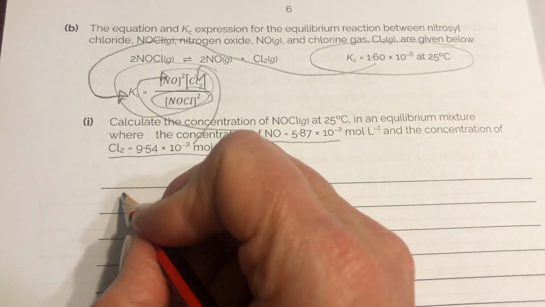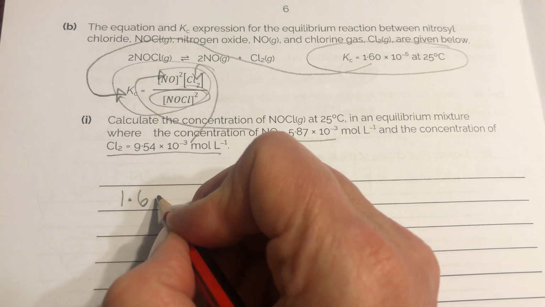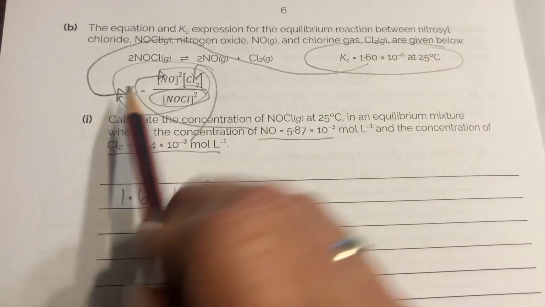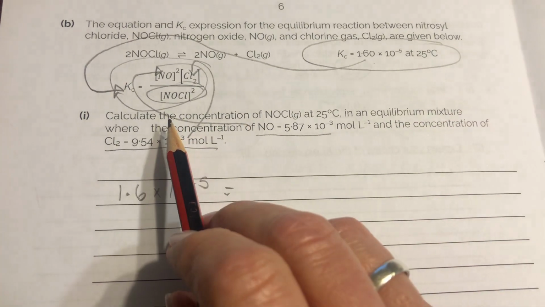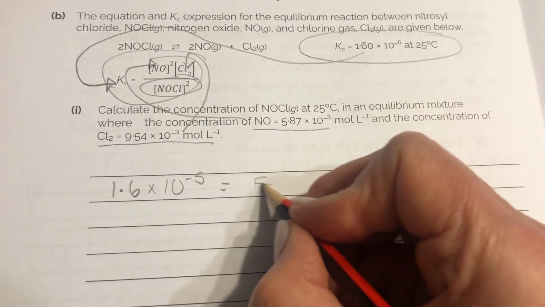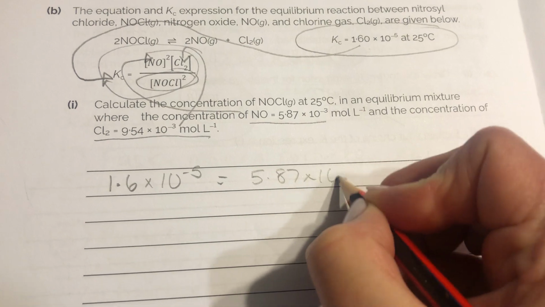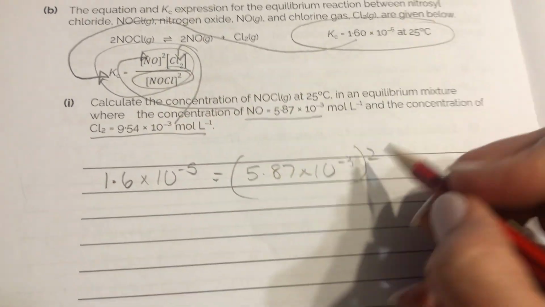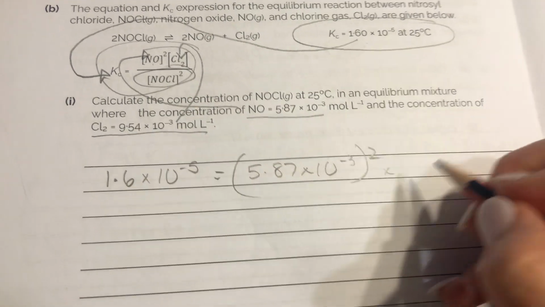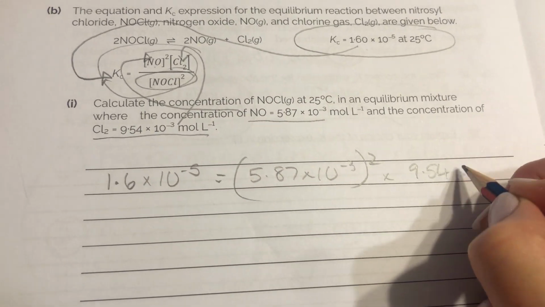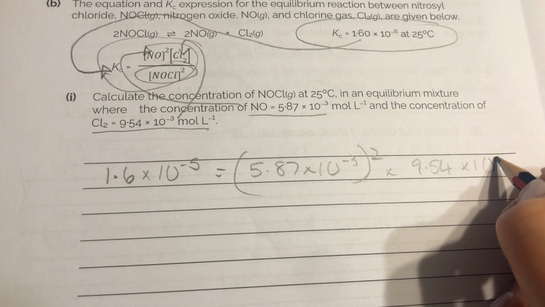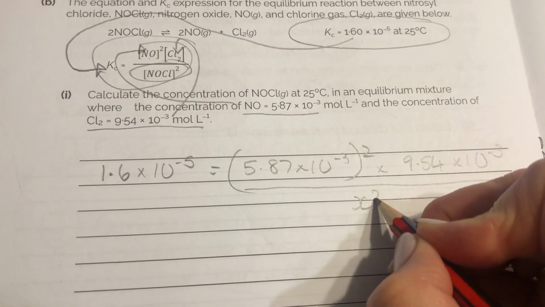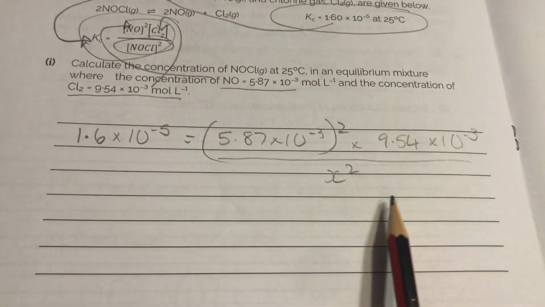So your expression should look like this. 1.6 times 10 to the minus 5, that's that number in there, equals 5.87 times 10 to the minus 3 squared, that's that one there, times 9.54 times 10 to the minus 3 over x squared, because that's the one we're trying to find out.